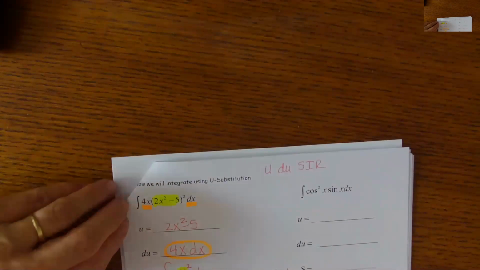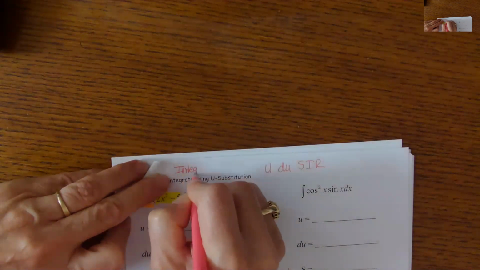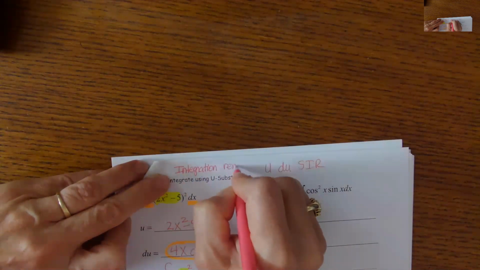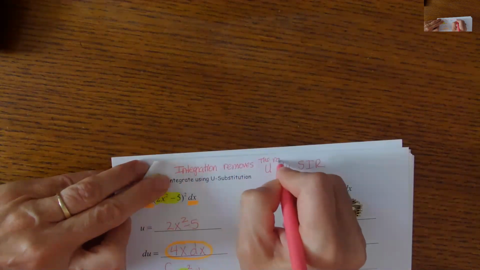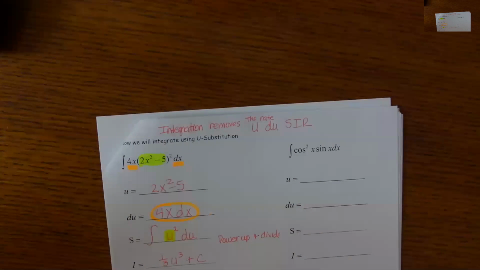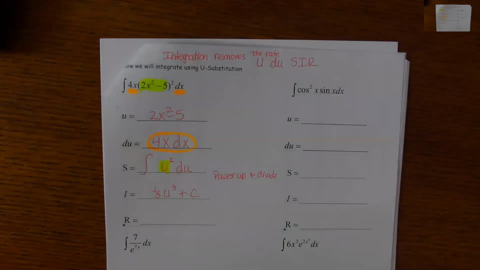You could be asked this question on a major exam. Integration removes the rate. And rate means what to us? Derivative, right? Integration removes the derivative. Which part of this is the derivative? The du part, right? Is that okay?